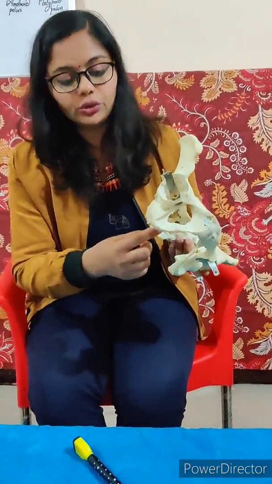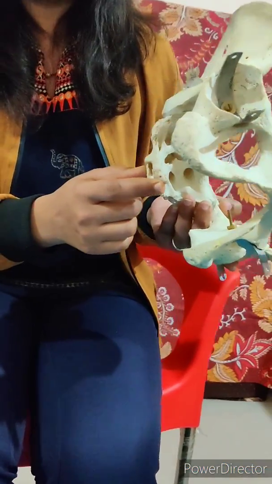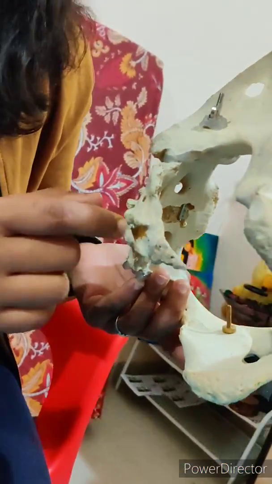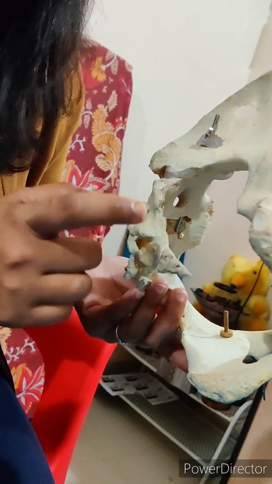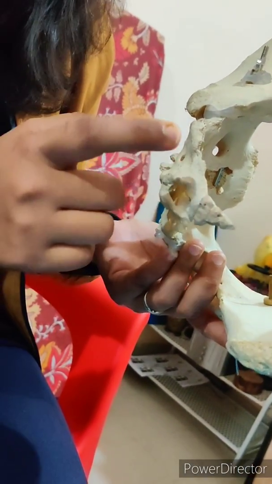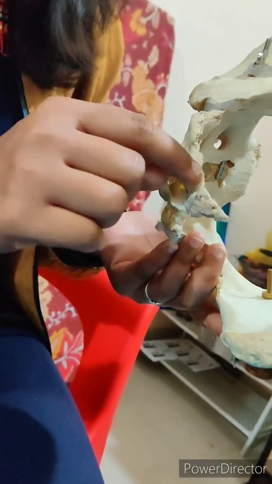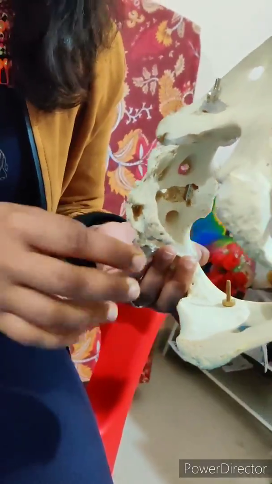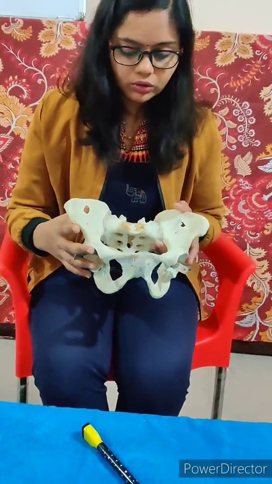The last joint is sacrococcygeal joint, which is also a type of synovial joint. It is hinge type of synovial joint. So it has also got capsule and synovial fluid inside it. Okay. Now this is all pelvis.